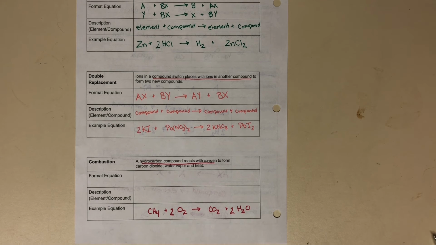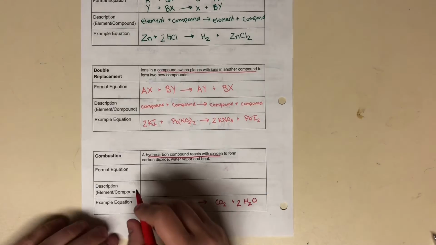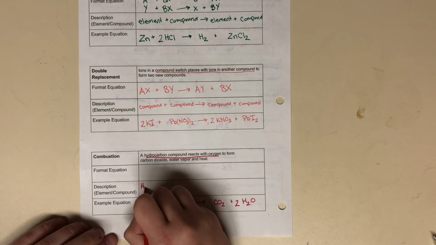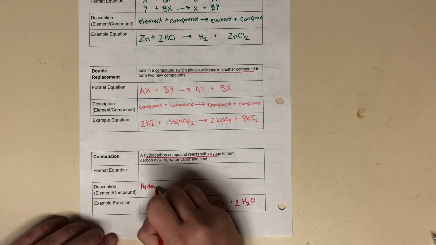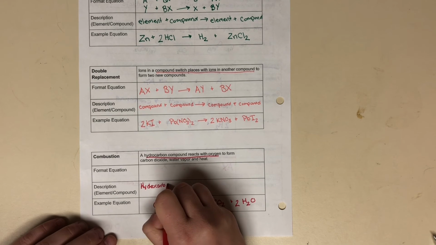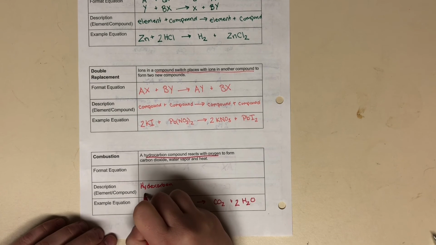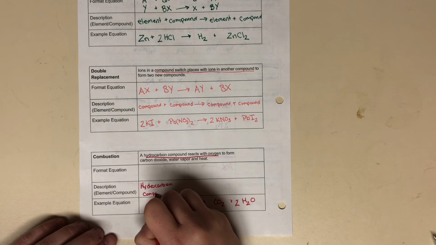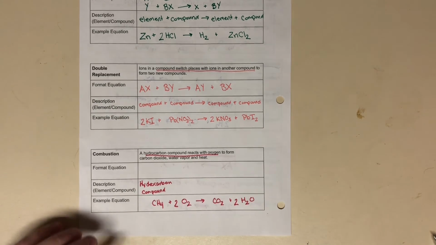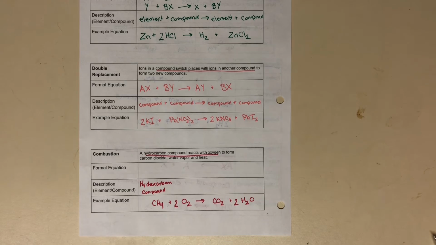All right, so our description, this is the most descriptive description. It's the most detailed. So you start with a hydrocarbon. That's just like what it sounds like. Hydrocarbon compound: you've got hydrogen and carbon. That's all it is.